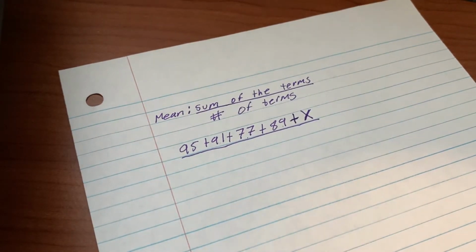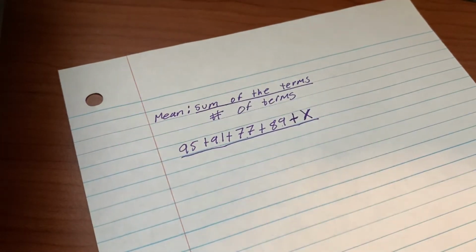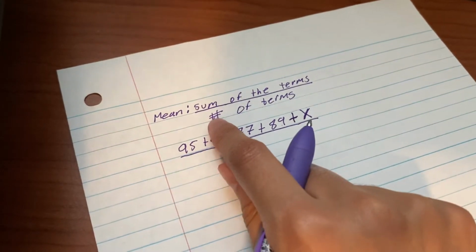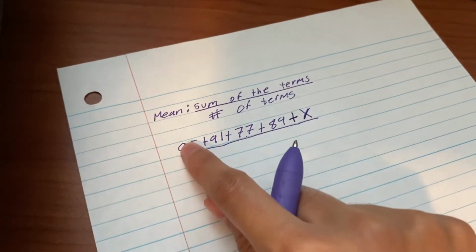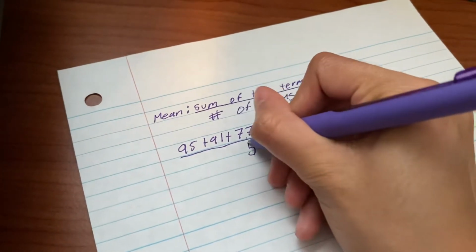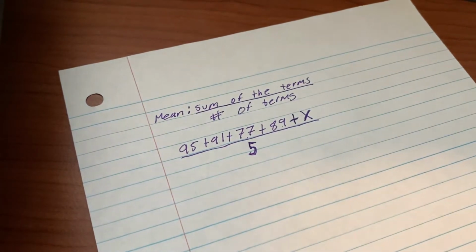We don't know what the fifth game is, so we're going to do a plus X. And all of these numbers are going to be divided by the number of terms we have. So it's going to be 1, 2, 3, 4, 5. So they're divided by 5 numbers.